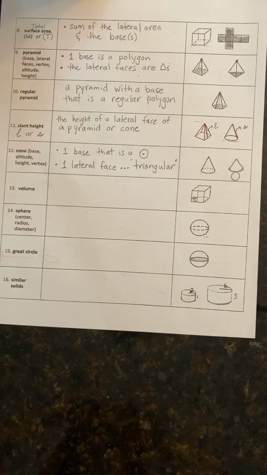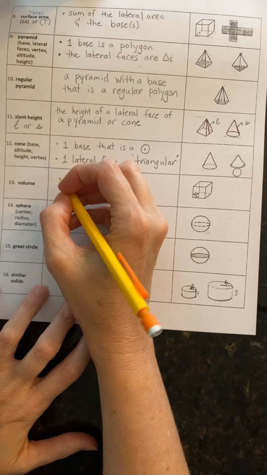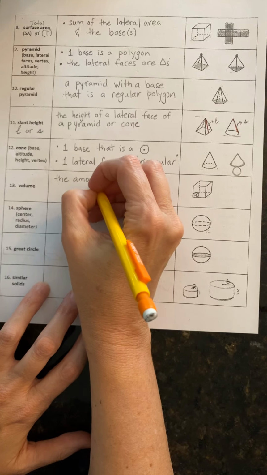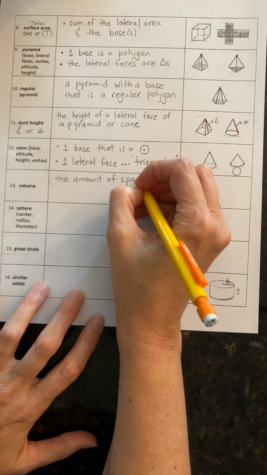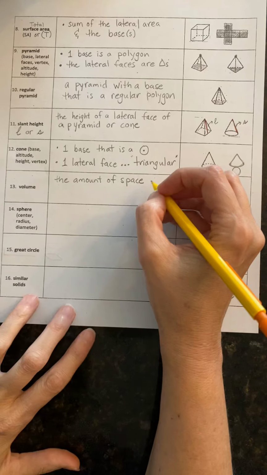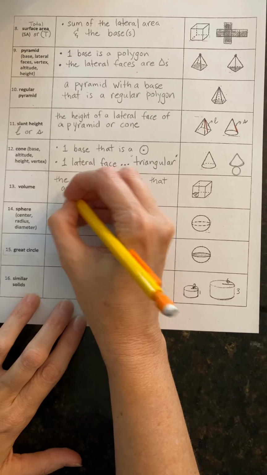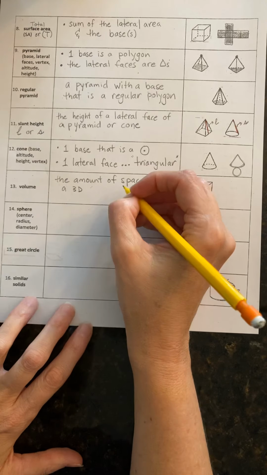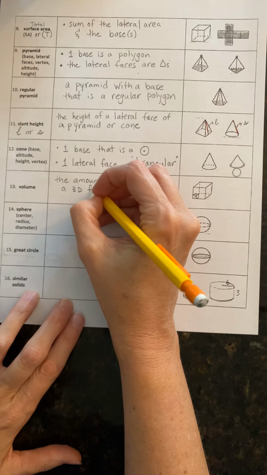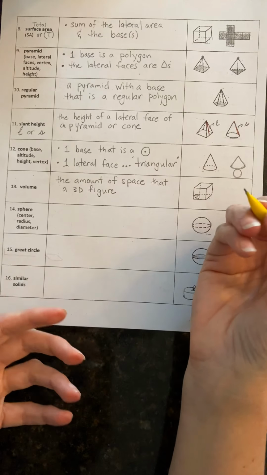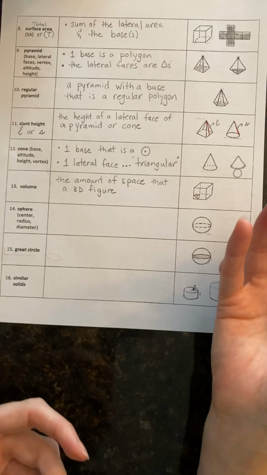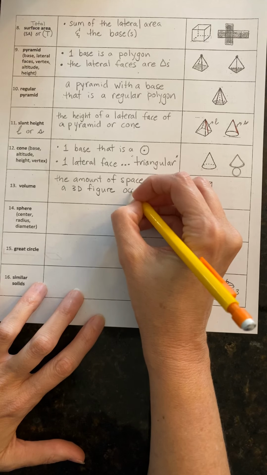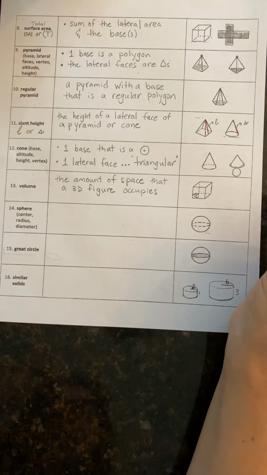Okay, let's see, volume. Volume is the amount of space that a three-dimensional figure occupies. You can call it a space figure, you could call it a solid. The reason I didn't put solid here is because it is possible for three-dimensional figures to be open inside. They still contain space, so I just didn't want that to be confusing. The amount of space that a three-dimensional figure occupies.